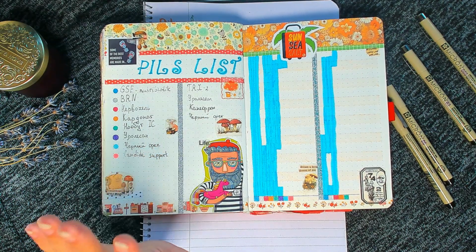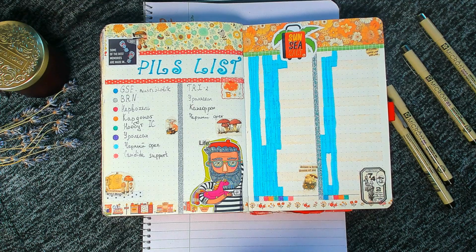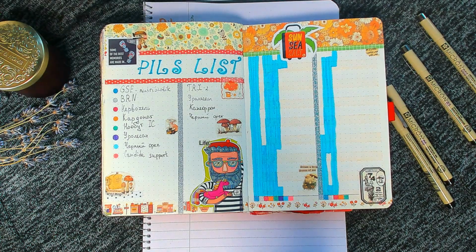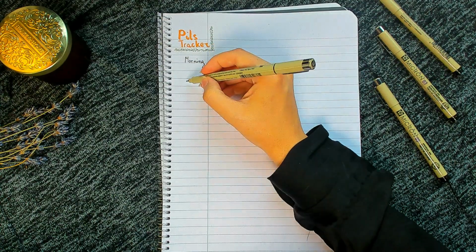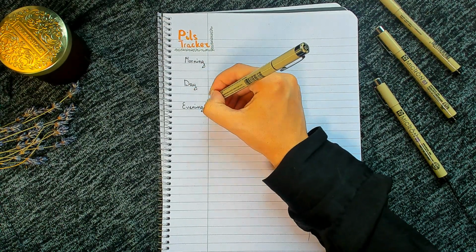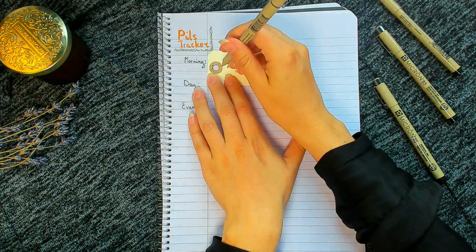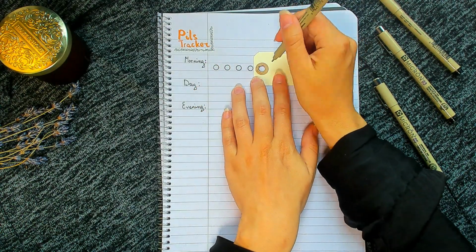On the divider I write the days of the month and then mark the intake dates with the corresponding color. I always track medications using the same system, but now I will show you how to create two simplified trackers.